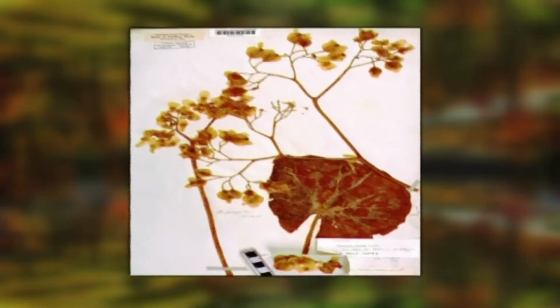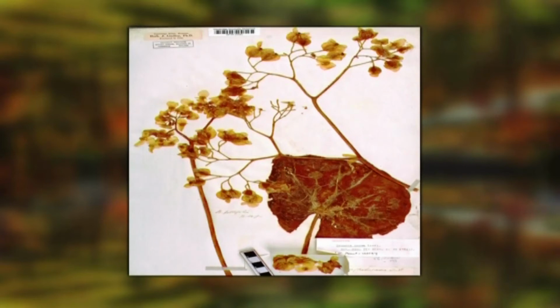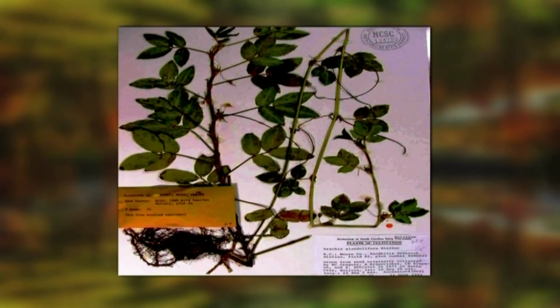For example, Begonia incana is a species name based on the holotype collected by Lindley in 1843, and the specimen is deposited in Cambridge University Herbarium. Similarly, the name Arachis glandulifera is based on the holotype specimen collected by H. D. Stalker in 1990, and the herbarium sheet of the said specimen is deposited in the Herbarium of North Carolina State University.